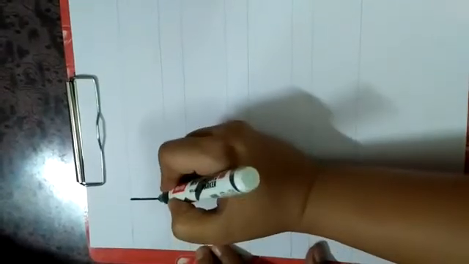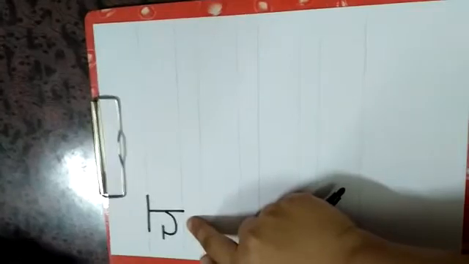Make a standing line. At a short distance, make a small sleeping line. Then make a curve which will touch the standing line at the center, like this. At the top, make a sleeping line. This is ch se charkha.